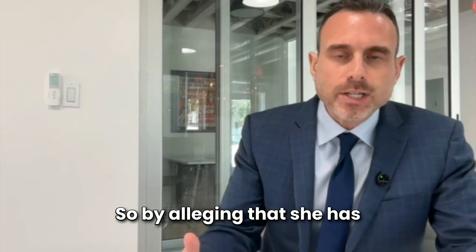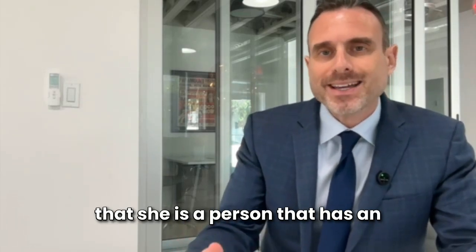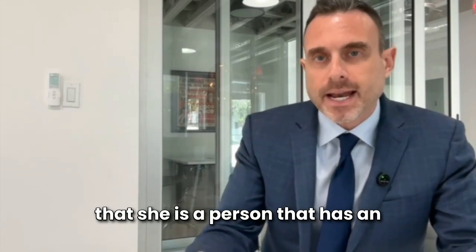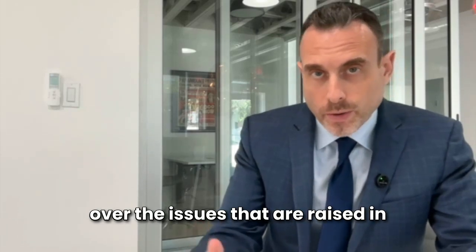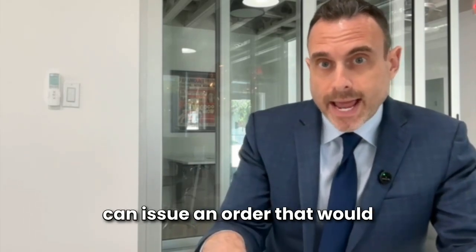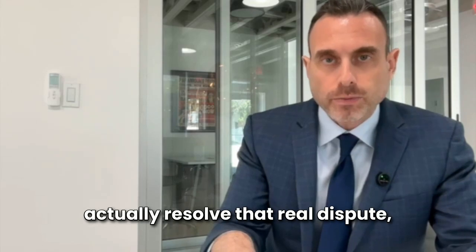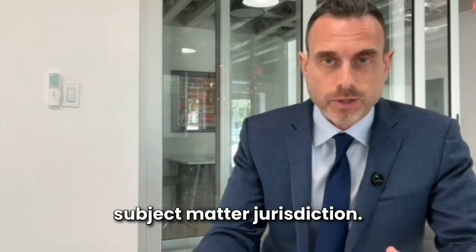So by alleging that she has standing, the plaintiff is saying that she is a person that has an actual dispute with the defendant over the issues that are raised in this lawsuit, and that the court can issue an order that would actually resolve that real dispute, and that the court therefore has subject matter jurisdiction.